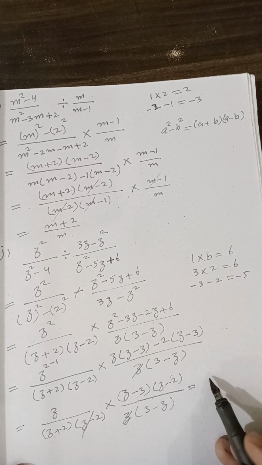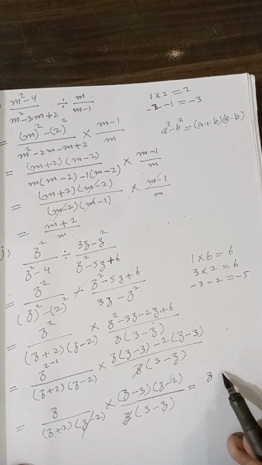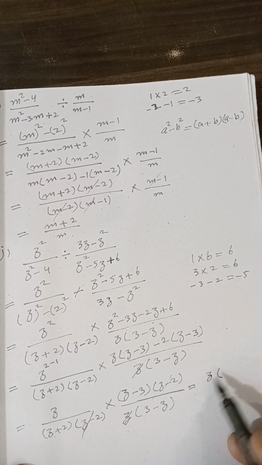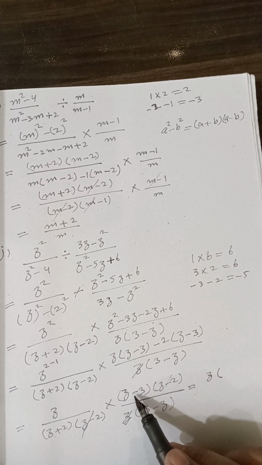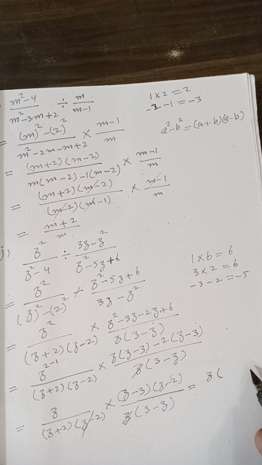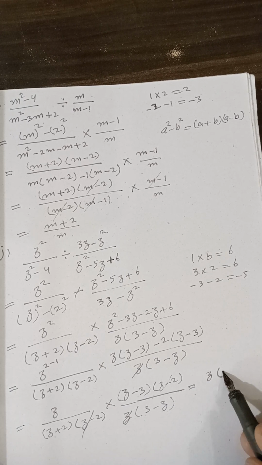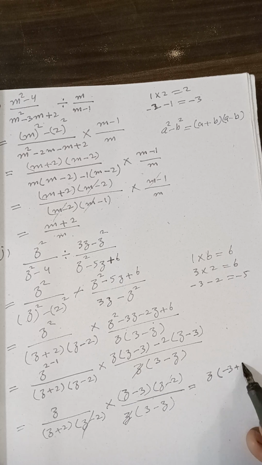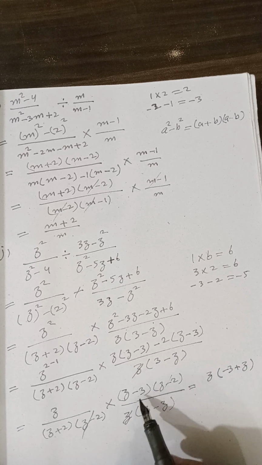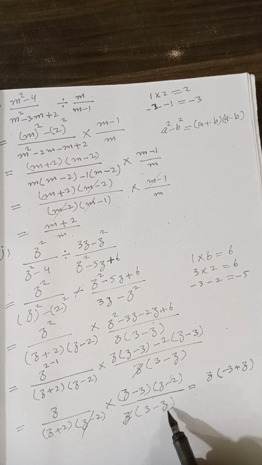Now write the remainder, this z here, and change its place. It will become minus 3 plus z, minus 3 plus z, because this was 3 minus z.